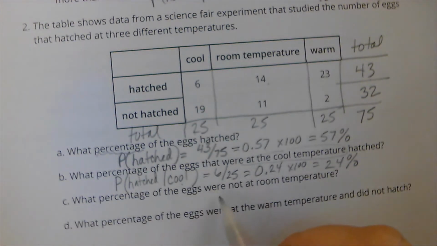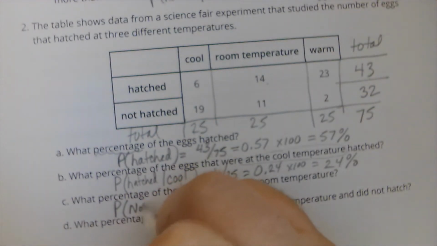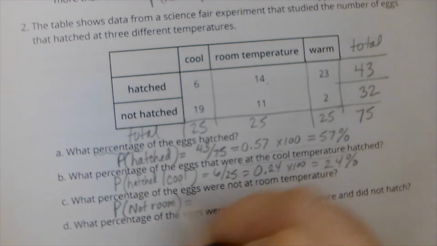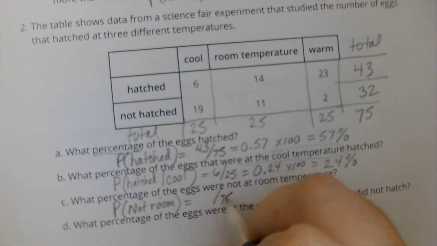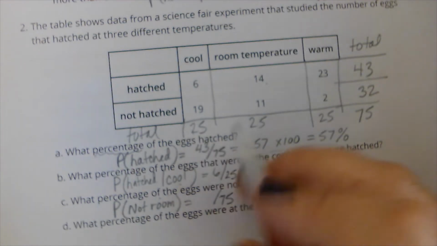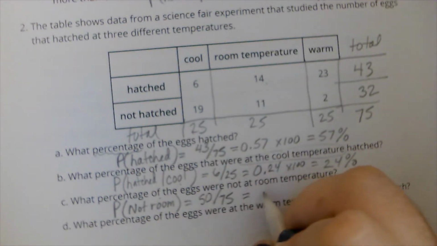What percentage of the eggs were not at room temperature? So I'm just going to say probability of not room. So what percentage of the eggs, meaning the total eggs of 75? So out of those 75, how many were not room temperature? Well, 50 of them. 50 were warm and 50 were cold. So that's 50 out of 75 were not room temperature, and that's 0.33.